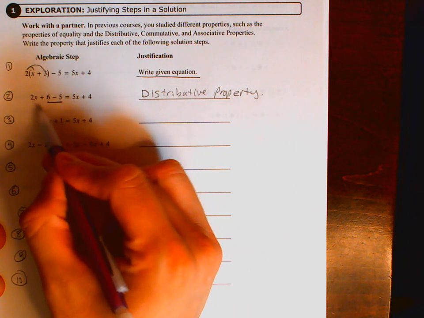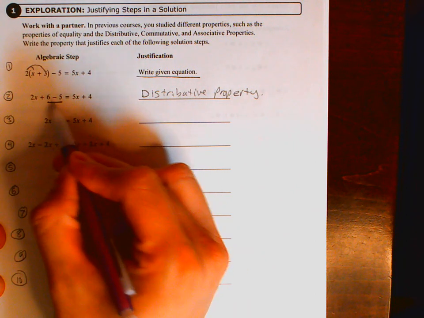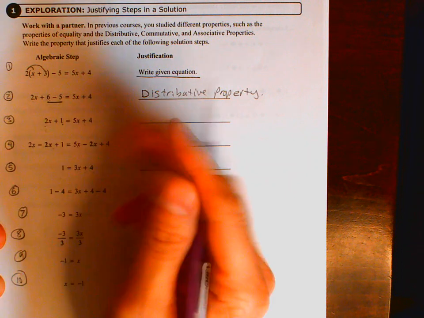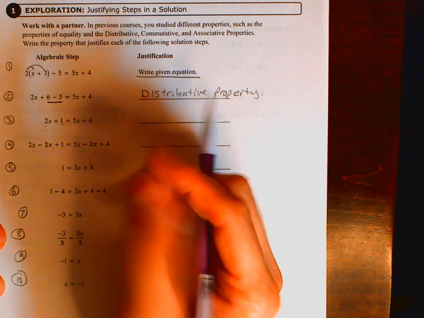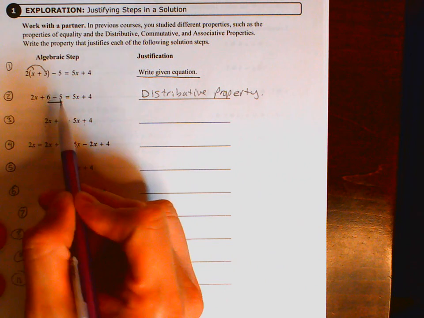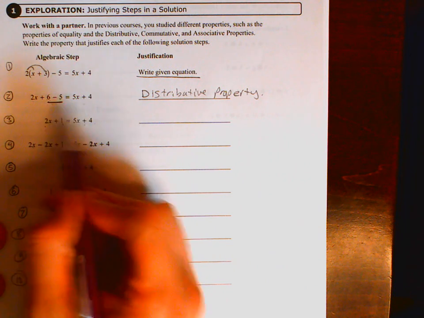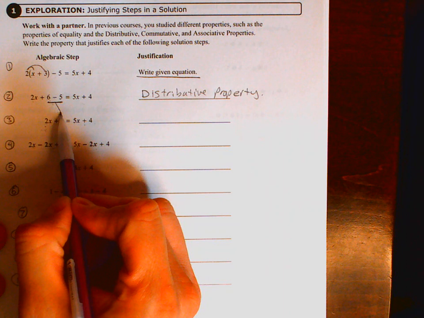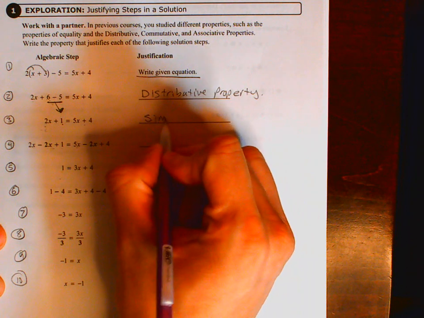Now, what ended up happening here was after you distributed, you had 2x plus 6. Now the 6 minus 5 got combined, it got simplified. Even though it says that we did a subtraction, we didn't do a subtraction on both sides. So what we did is we simplified and ended up with a 1. Okay, so what we did is we simplified.